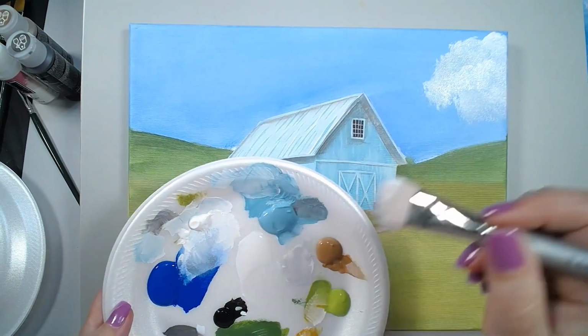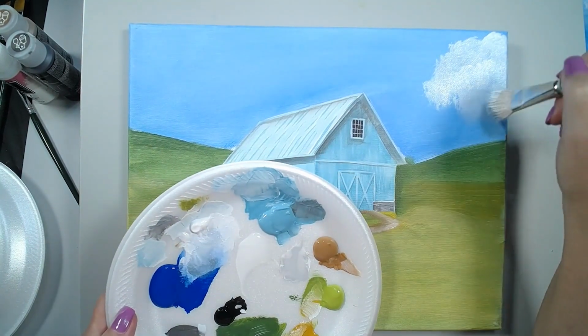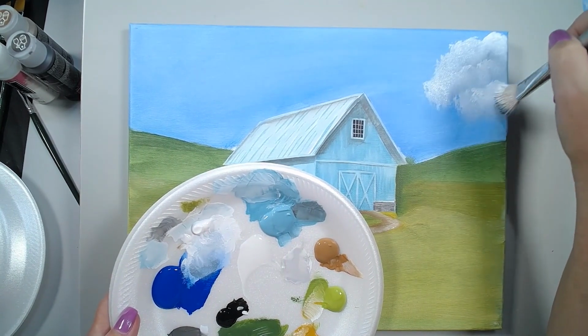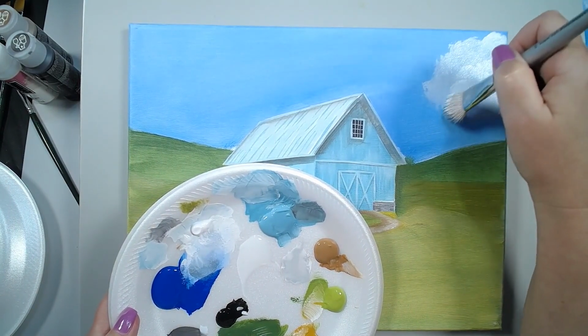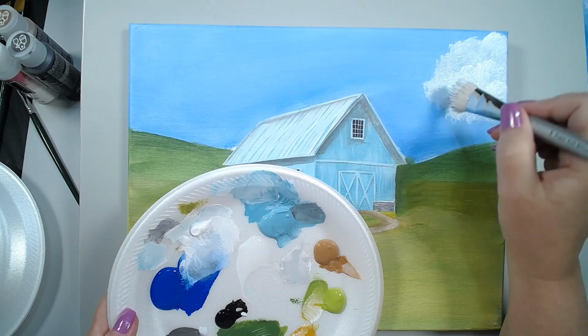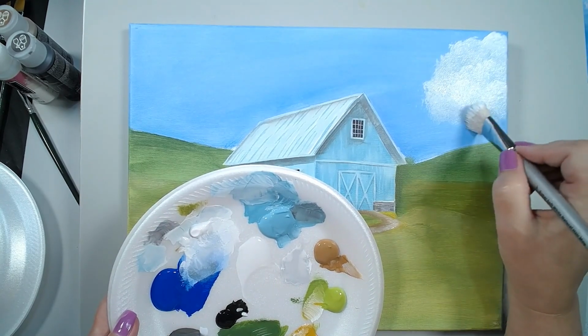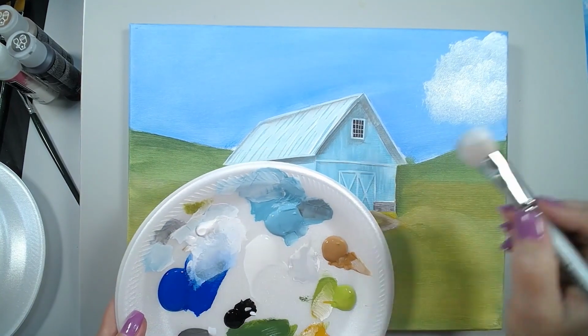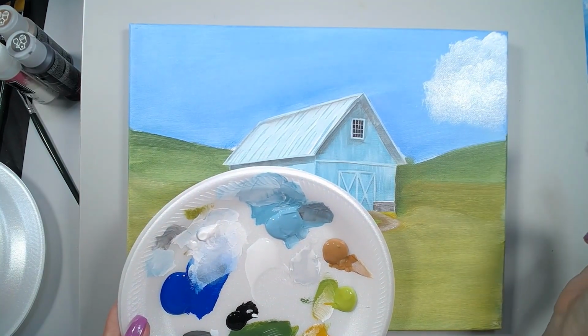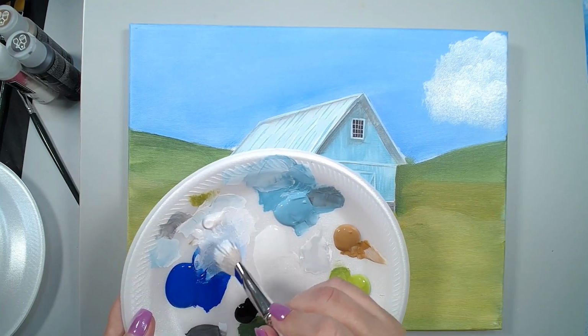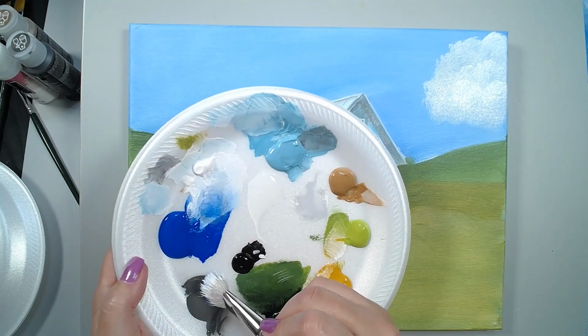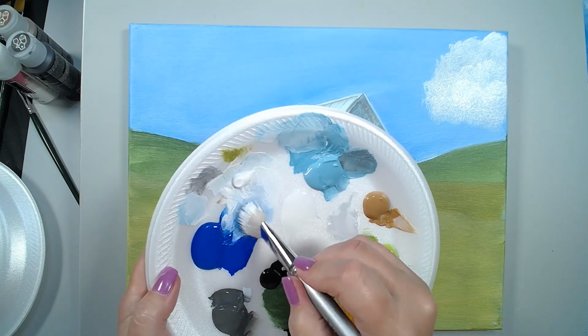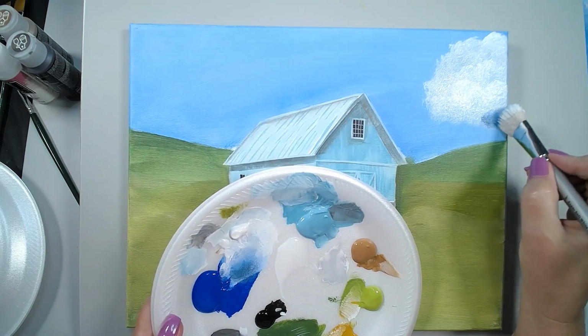We're just going to keep doing that, rocking back and forth. White for the tip. We can come up and then down. And then down here, as it's coming towards the horizon, let's get a little bit more of that Cobalt and medium gray. Yeah, that's a good color.